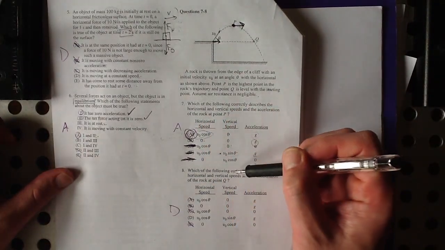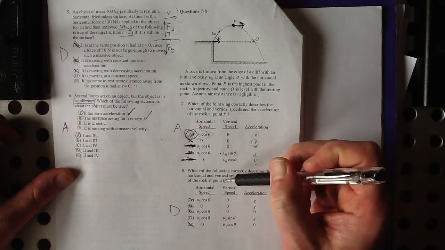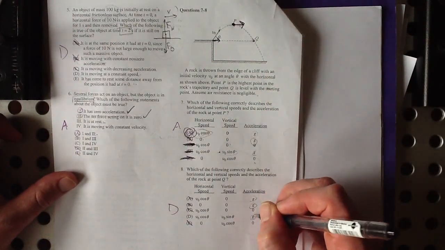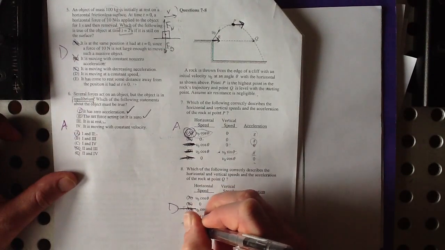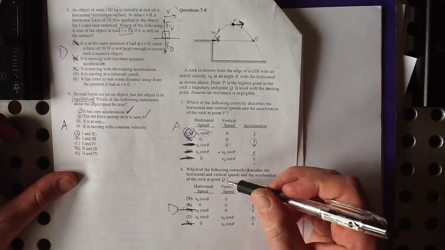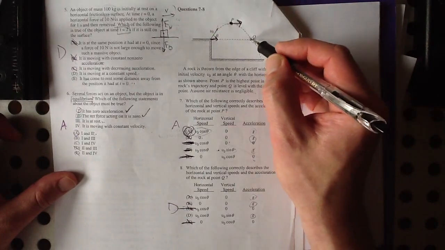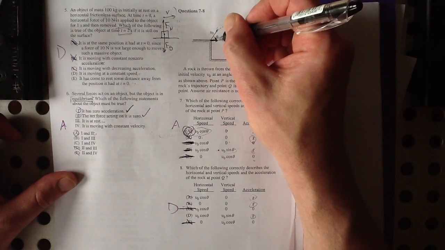Number 8, which of the following correctly describes the horizontal and vertical speeds and the acceleration of the rock at point Q? Well, the acceleration is g always, so let's get rid of C and E. And I think it has both a horizontal and a vertical speed.